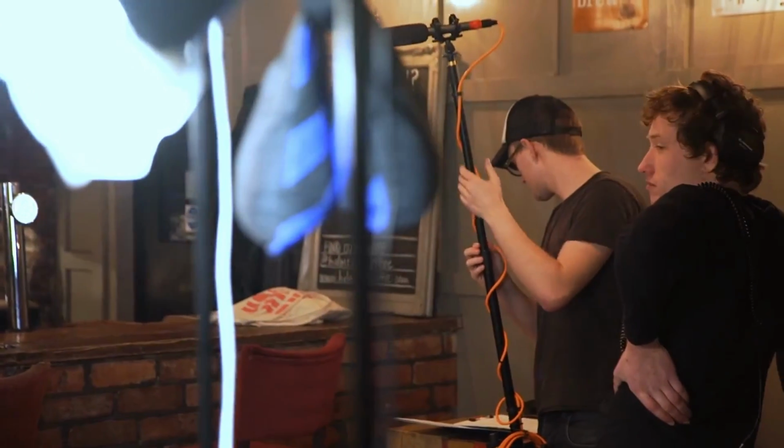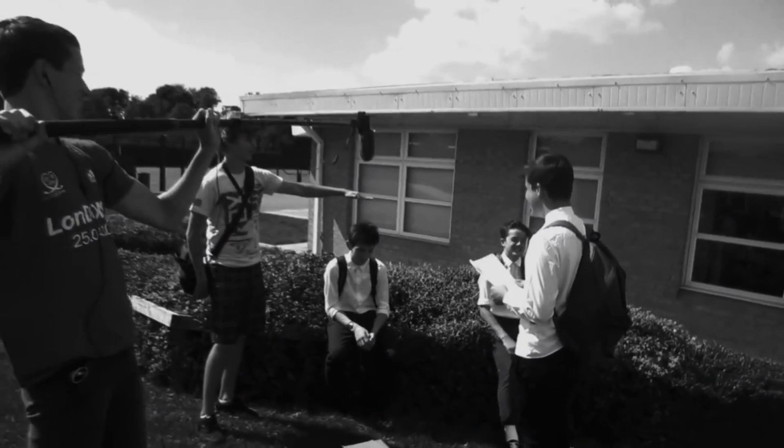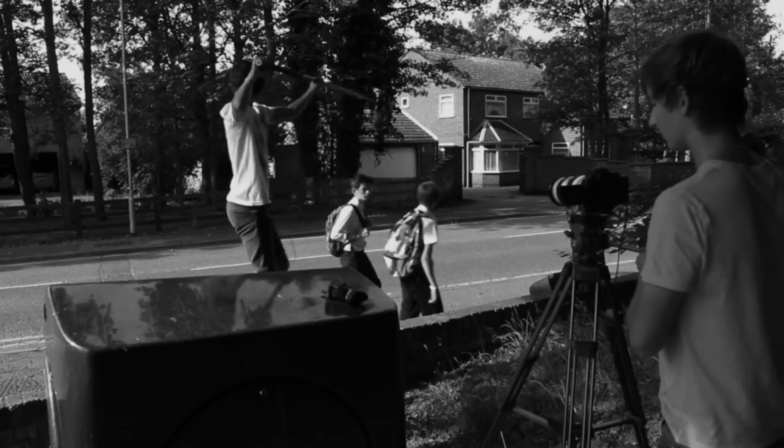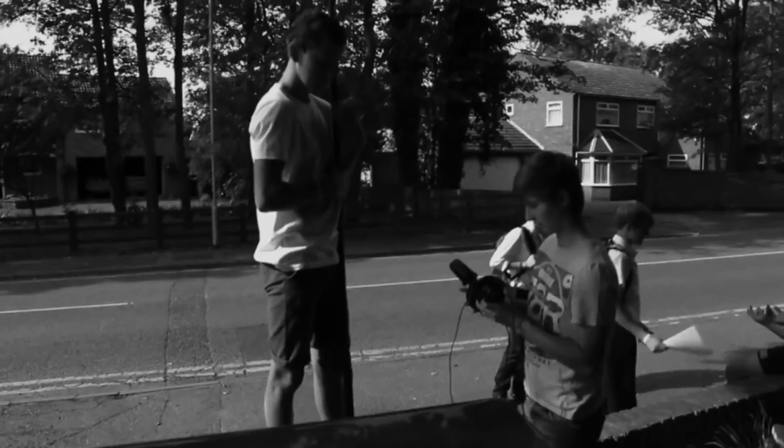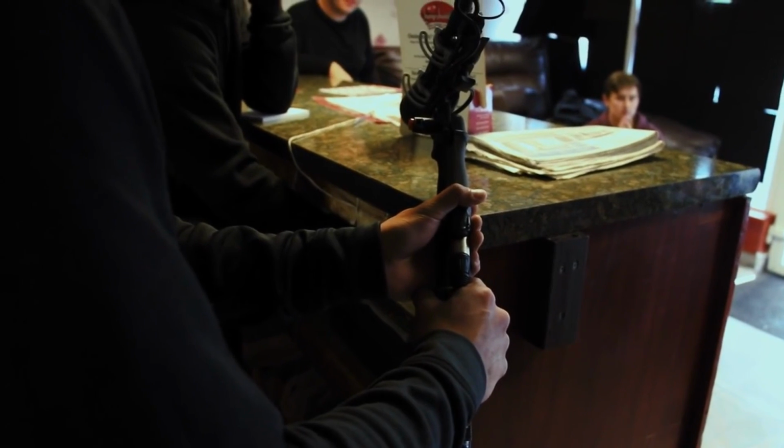A boom operator and mixer are the sound people on set. The mixer identifies whether or not a recording is a good take. It's important to make sure that the dialogue is usable for the final cut. Sometimes you have to re-record audio in the studio.